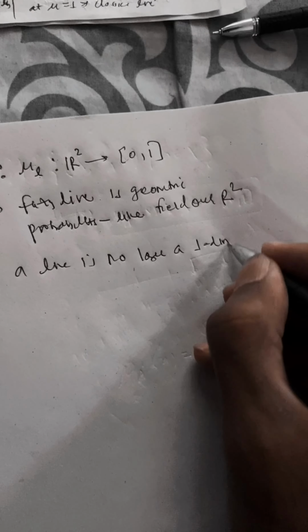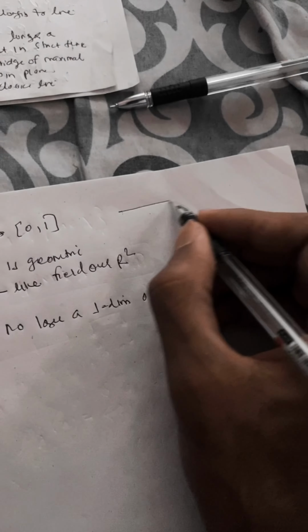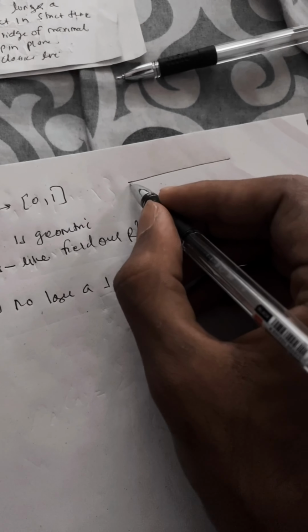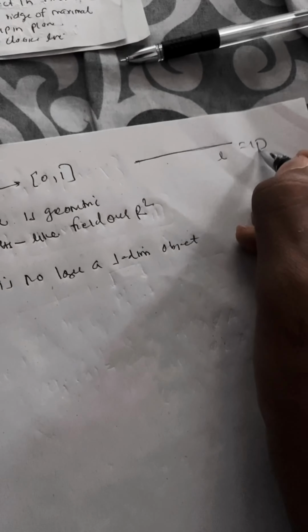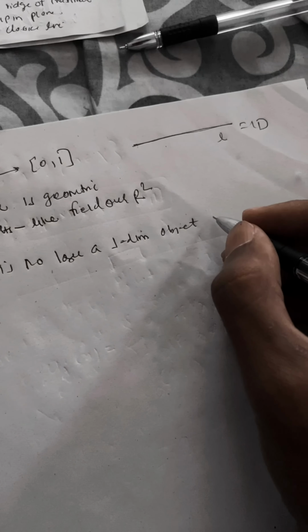What does it mean? It means a line is no longer a one-dimensional object. A one-dimensional object means an object which has only length. So in Euclidean geometry, a line has only length, so it is one dimension. But here, a line is no longer a one-dimensional object, in a strict sense.